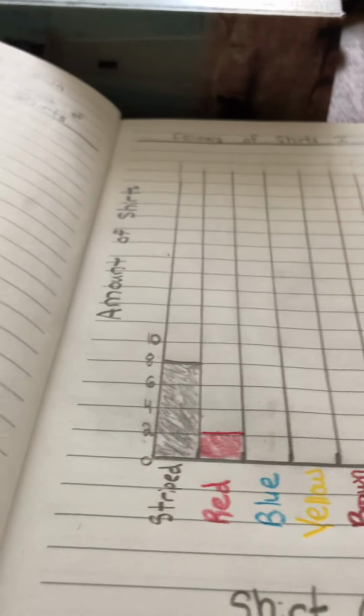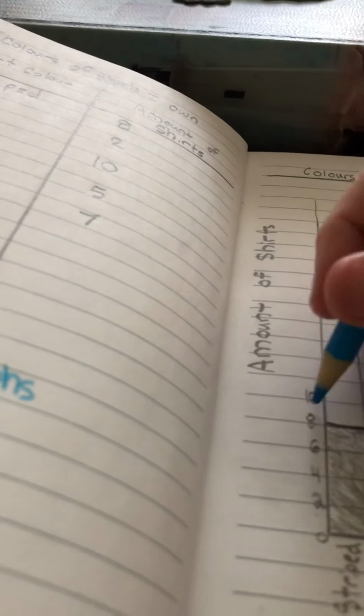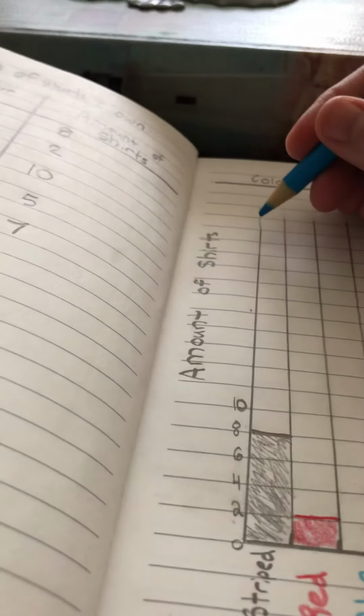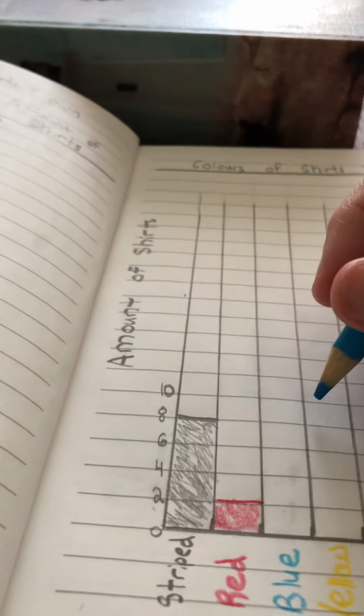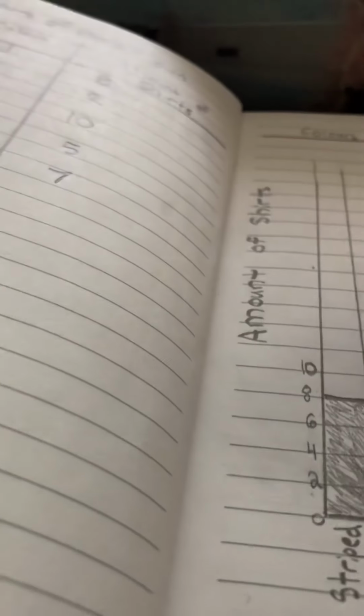For blue, I had 10. So I find the 10, and I could have gone up higher in my scale. I could have gone up to 20 if I wanted to, but I'm just going up to 10 right now because 10 was the highest number. So I had 10 blue shirts.